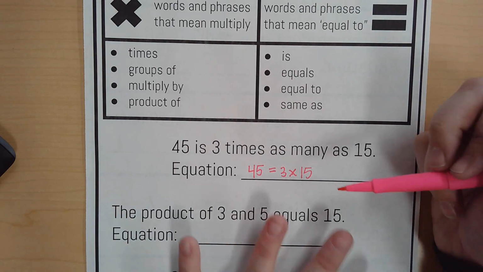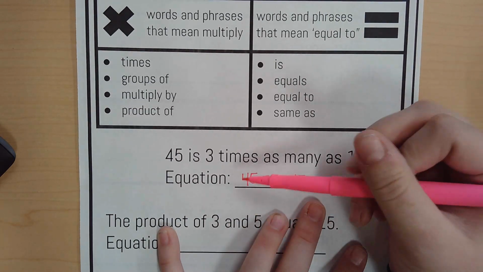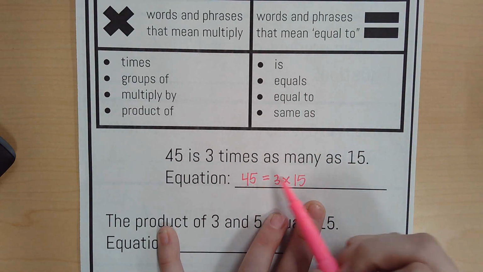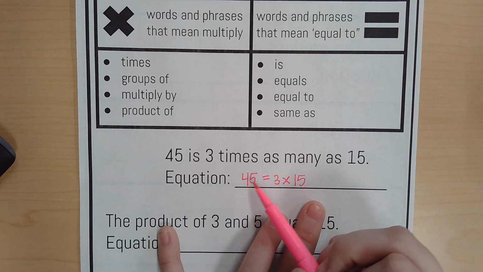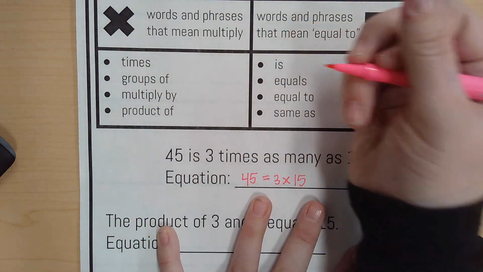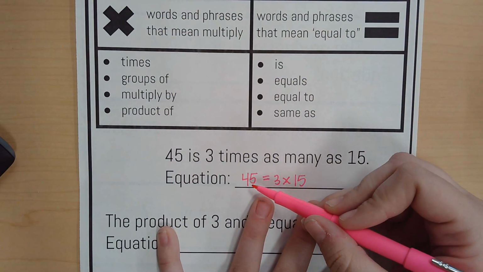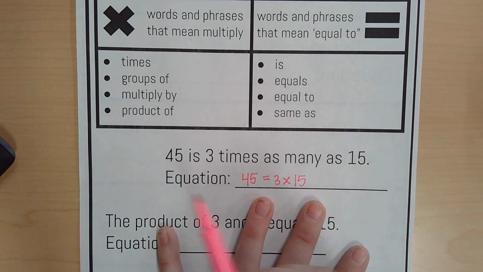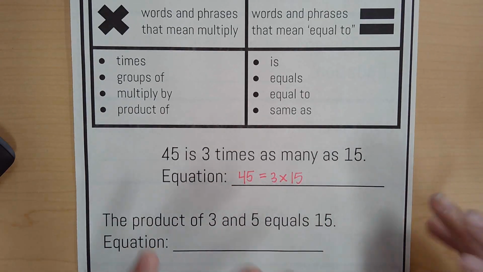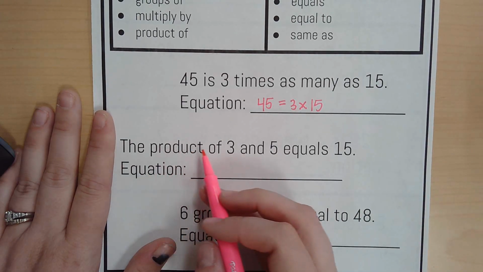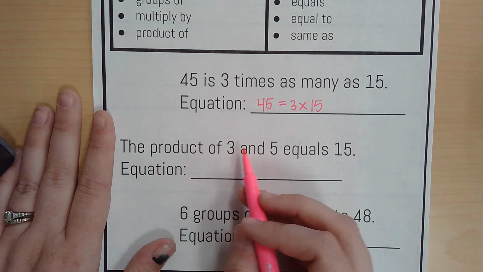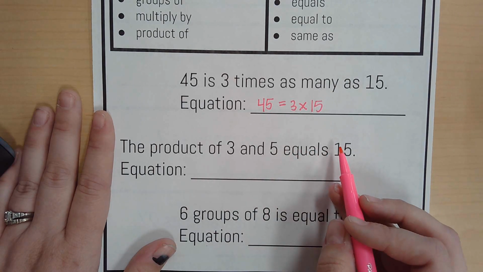I think part of the reason, ladies and gentlemen, that students get this confused is because it's backwards, right? The product, which is the answer of a multiplication problem, as you see here, is first instead of being at the end. But it's just because of the way that it's written. So let's keep going. The product of 3 and 5 equals 15.